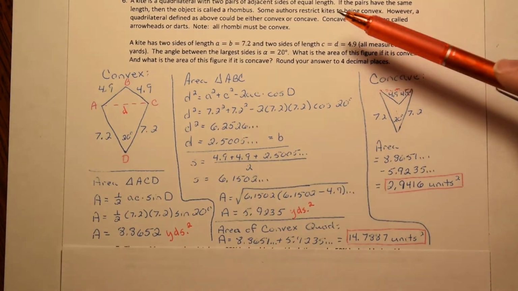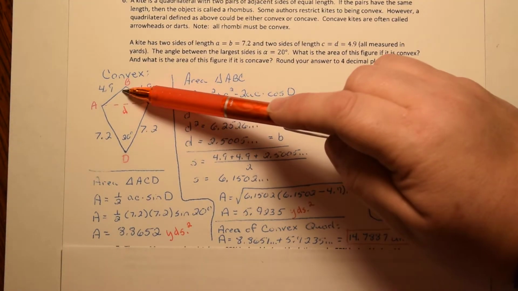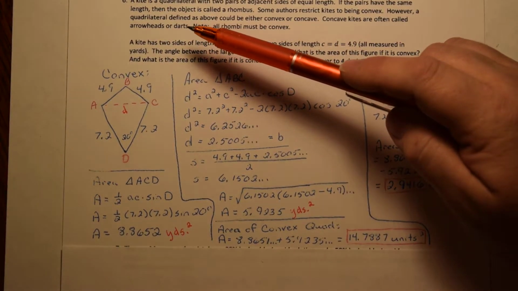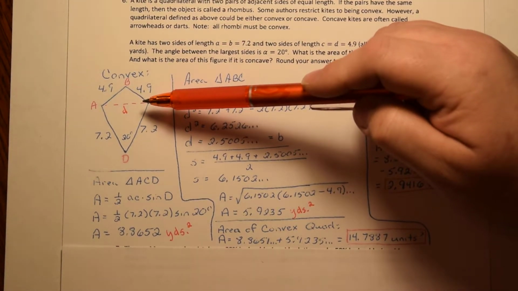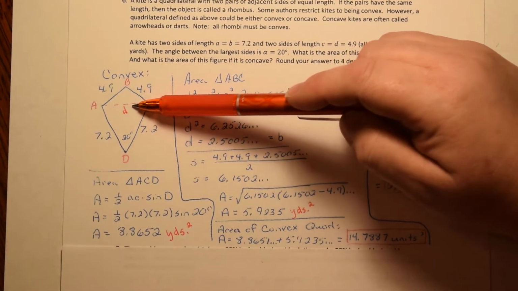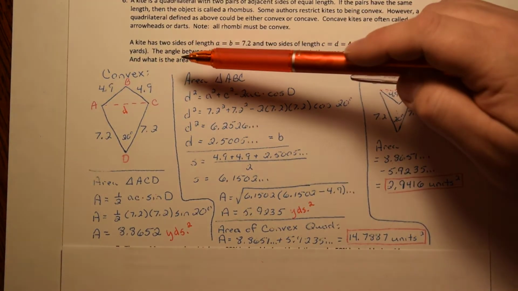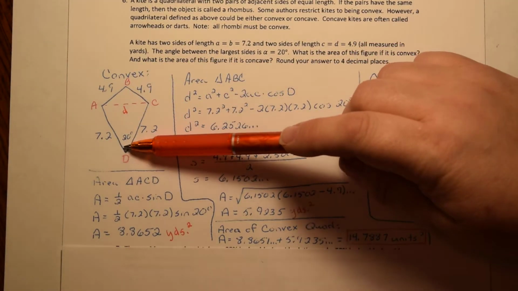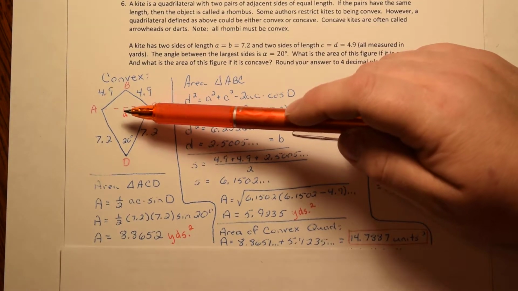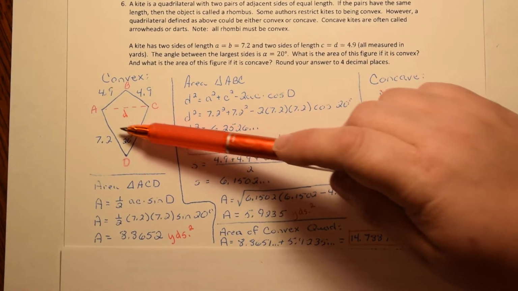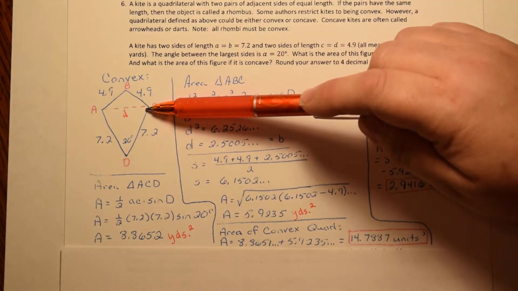Now let's look at the top triangle. Well, the top triangle, we just know two sides. We're not lucky enough to know any of the angles. So what we've done before in previous problems is we've found the length of this diagonal. And then we would know all three sides. So in order to find the length of the diagonal, we need to look at this bottom triangle. And so we have a side, an angle, and a side, and we want to find the third side.